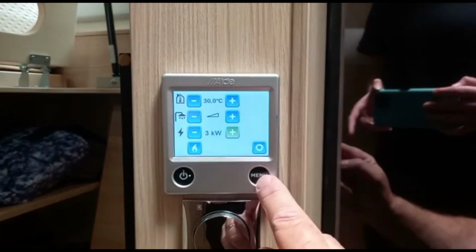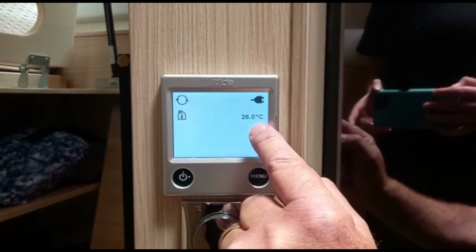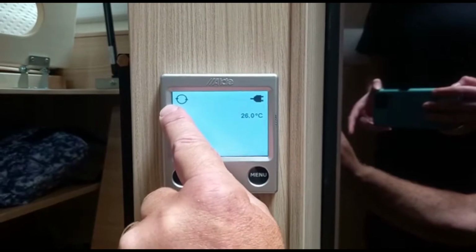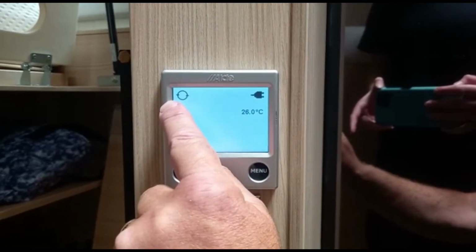Let's go back to the main menu. We press main menu. It reminds us we're at 26 degrees, we're on electric hookup, and the circulator pump is working, which indicates we're on heating rather than hot water.